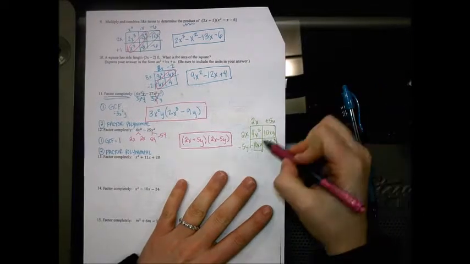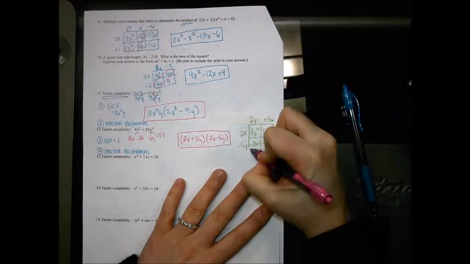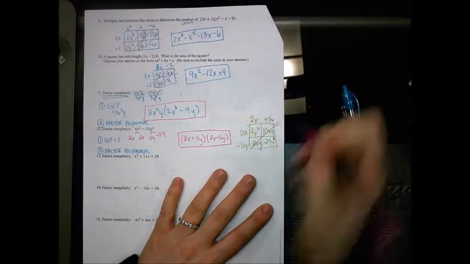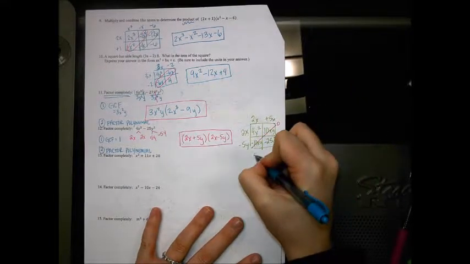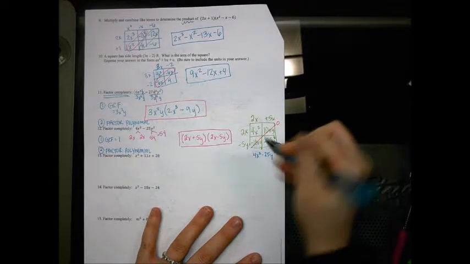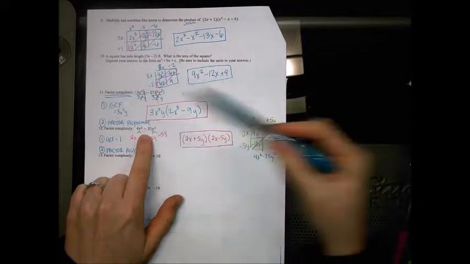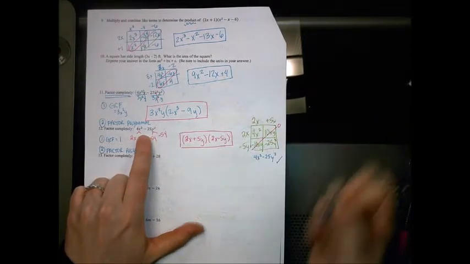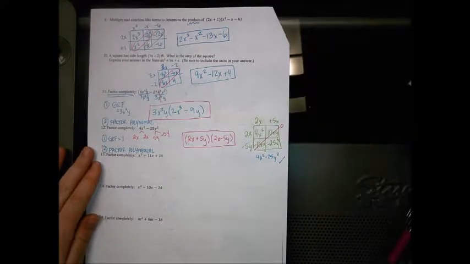Check to see, are these two opposites, and are they exact opposites? Yes, so when they combine, they equal 0. Meaning, the inside area is 4x squared minus 25y squared. Is that the polynomial that I started out with? Yes, which means this works, and I solved it correctly. My base and my height are 2x plus 5y.